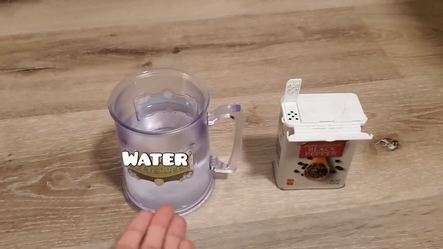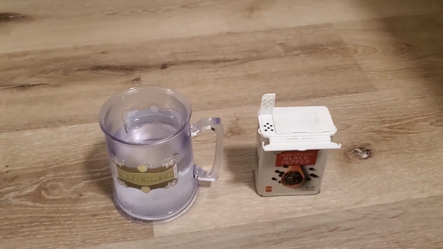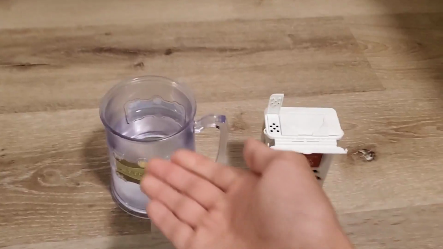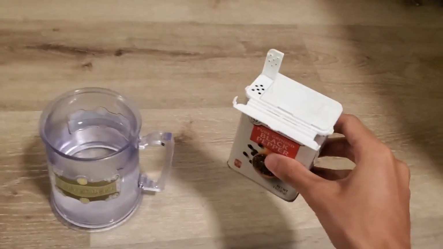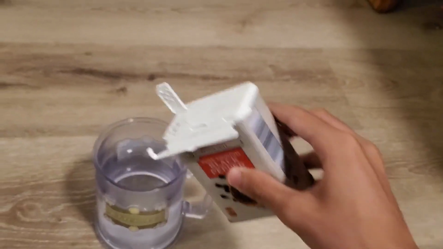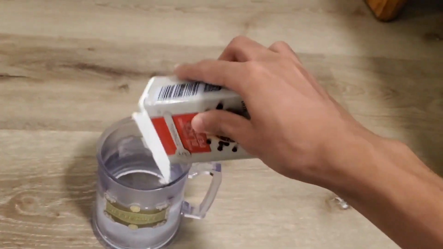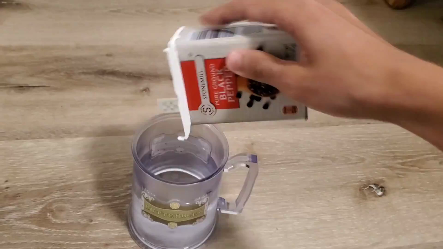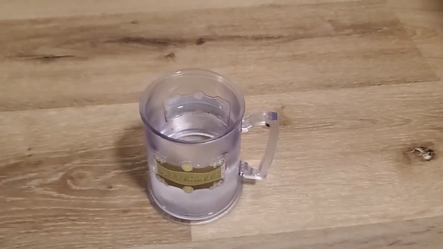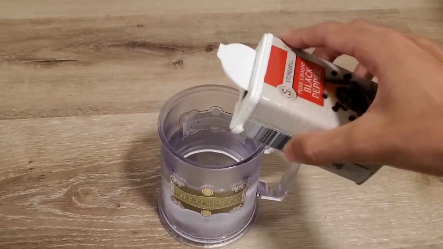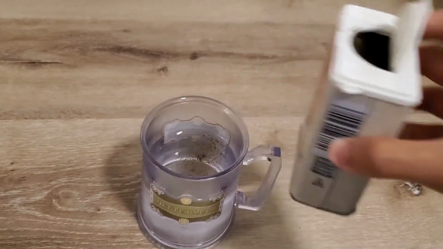You have water and pepper. What'll this do? Well, since this is polar, but this is non-polar, this won't dissolve in this, as I will demonstrate right now. This is about to get out. Alright, hopefully this will work. There we go.